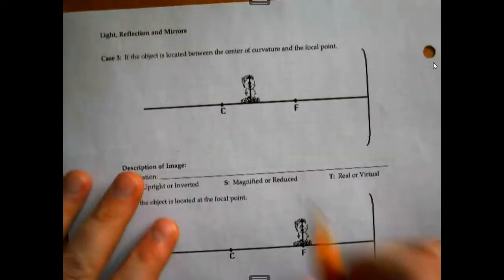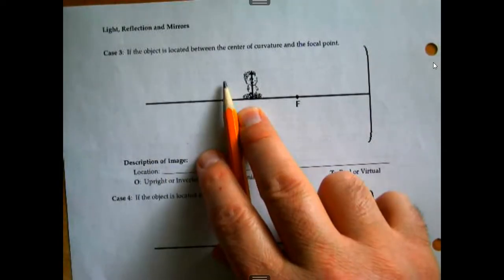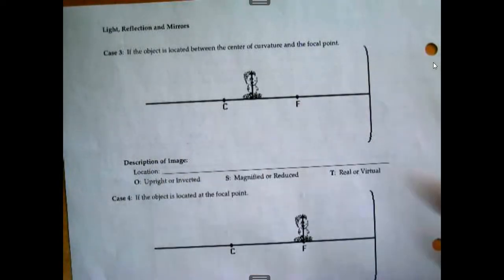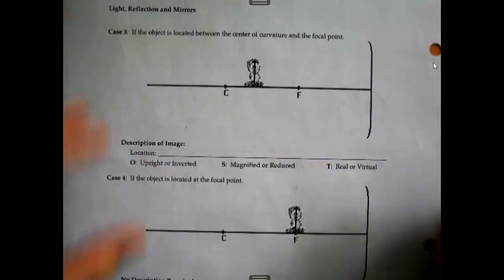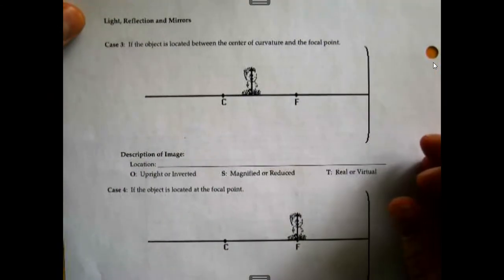Now, notice that this one now is moving in even farther. Now, we started here, then we went to the center curvature. Now we're between C and F. So how is that going to change our object? We'll make a general pattern after this in just a second.